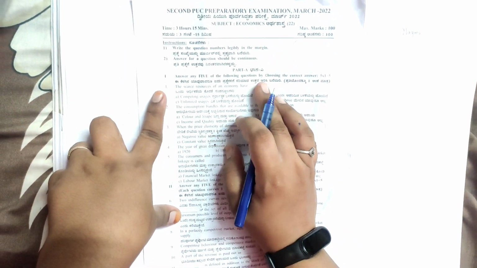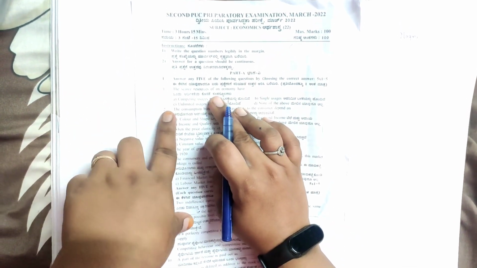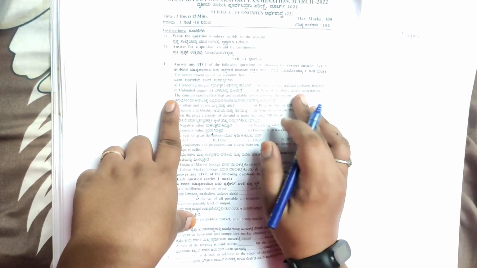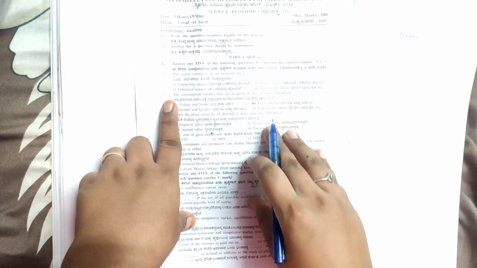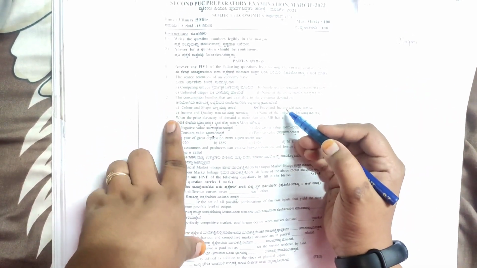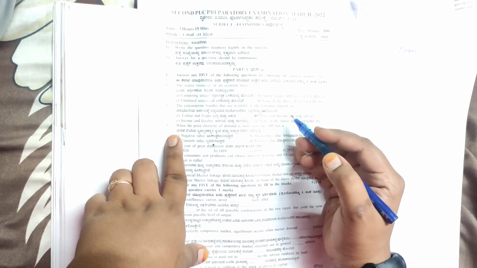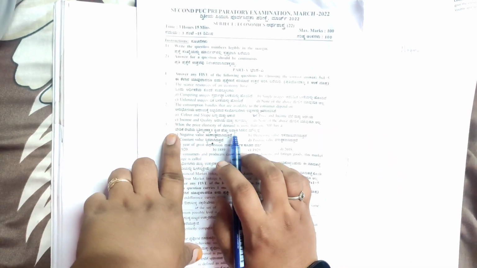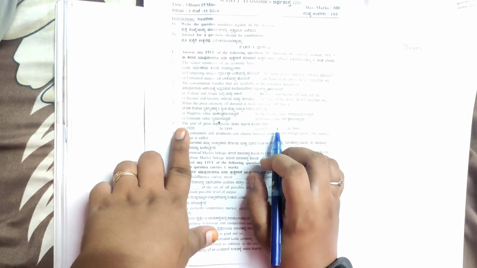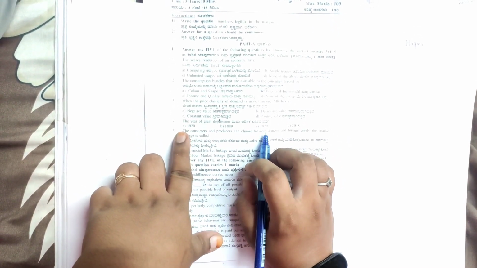The scarce resources of an economy have competing usages. Okay, second is the consumption bundle that is available to the consumer depends on the price and income. Okay, we will always go and buy according to the price of the product and as per our income. When the price elasticity of demand is more than 1, MR has a positive value. The year of Great Depression is 1929.